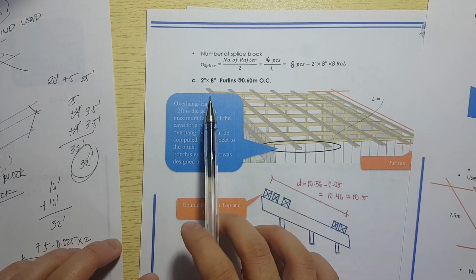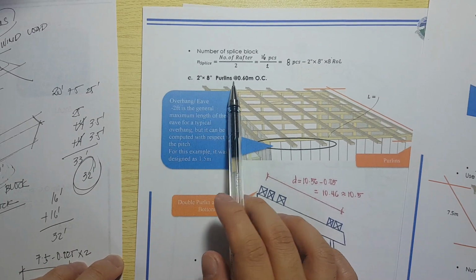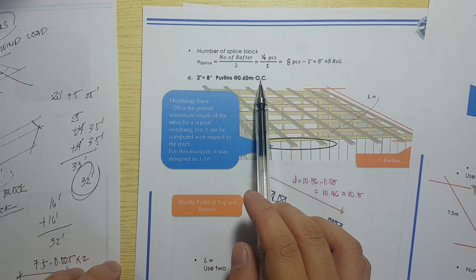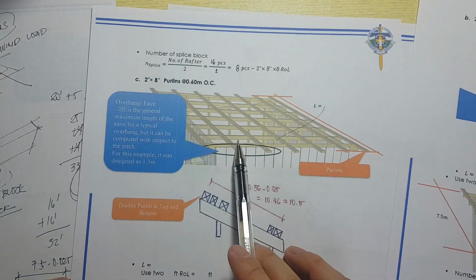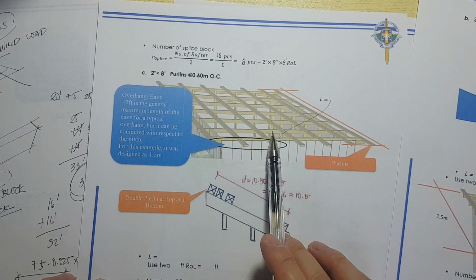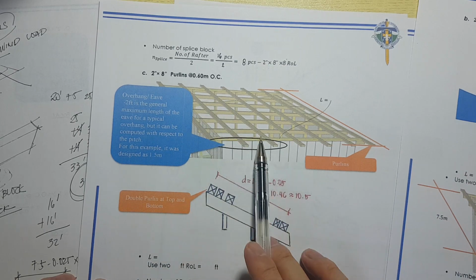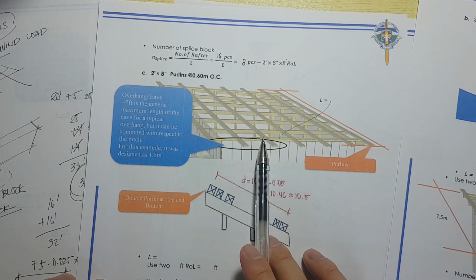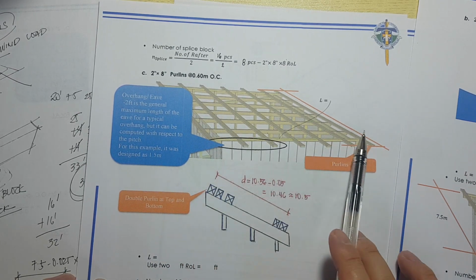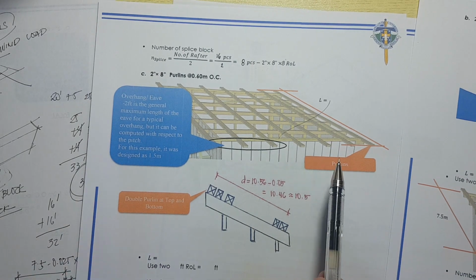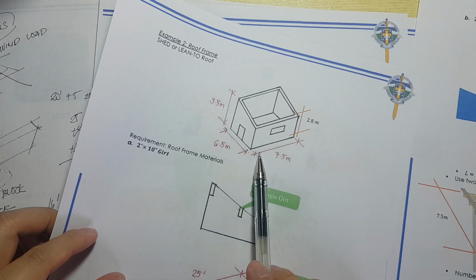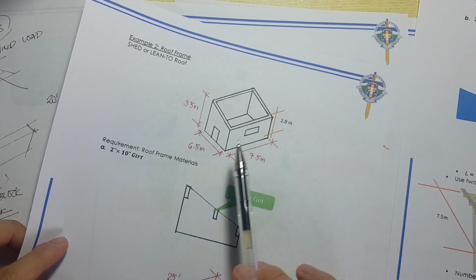The purlins is 2-inch by 8-inch, and it is spaced at 0.6 meter on center. If this is your rafter here, this one here is your purlins. So the length of the purlins would be 7.5 plus 7.5, and here we have an eave.